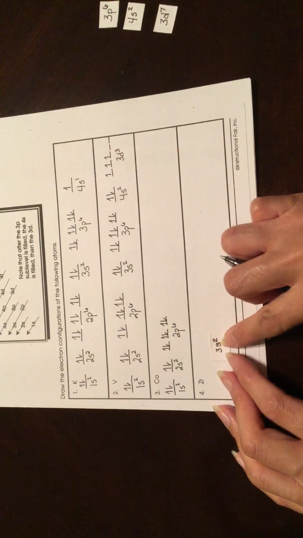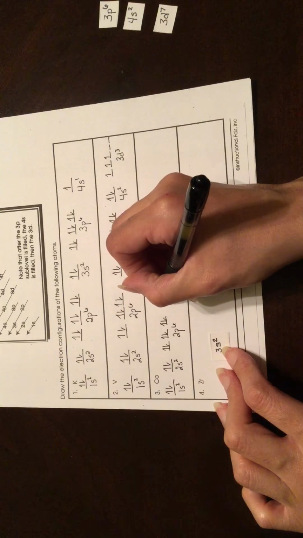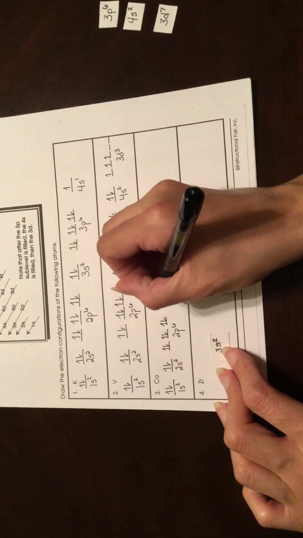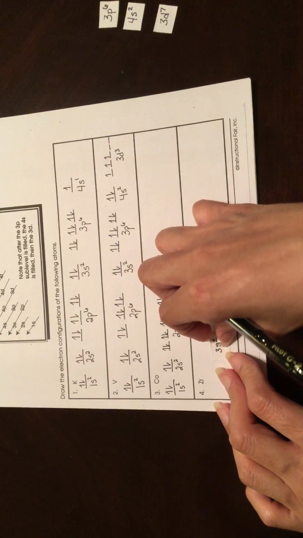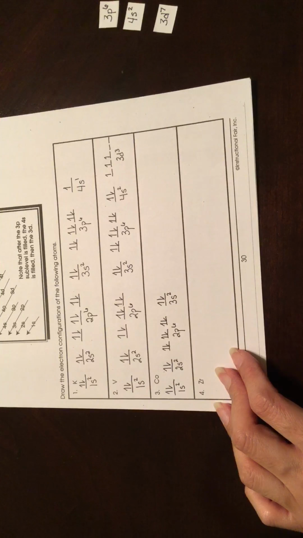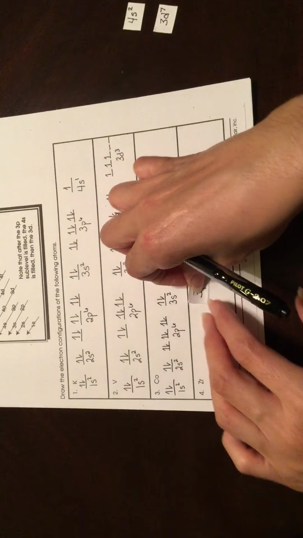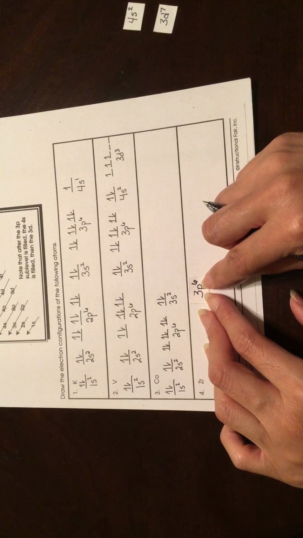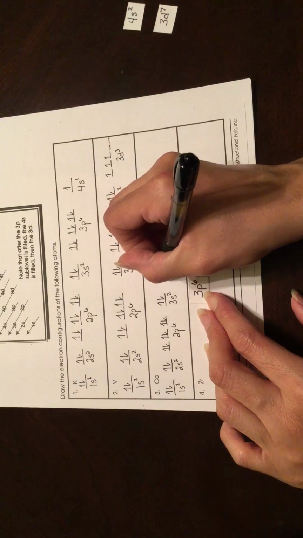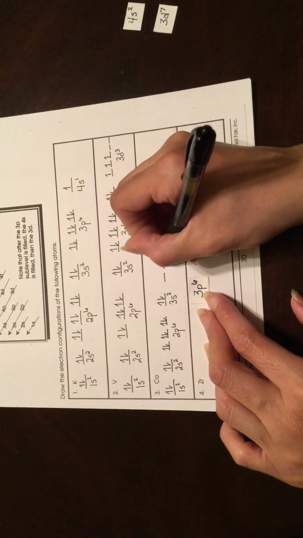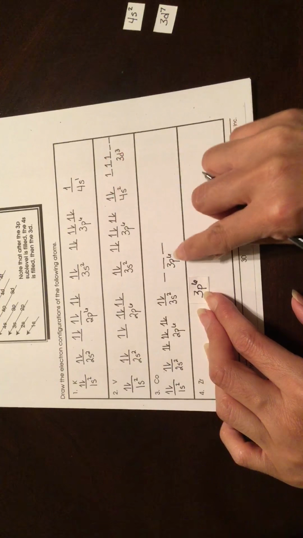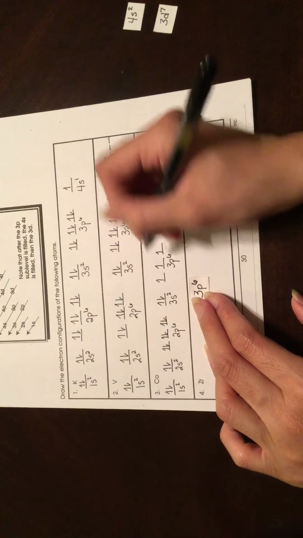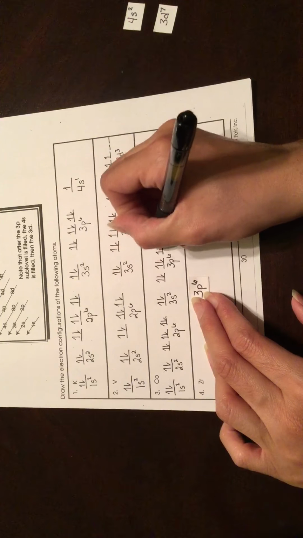3s2. S sublevels have one orbital, so 3s2, 2 electrons, up, down. 3p6. P sublevels have 3 orbitals, so 1, 2, 3. 3p6, 6 electrons, so up, up, up, down, down, down.